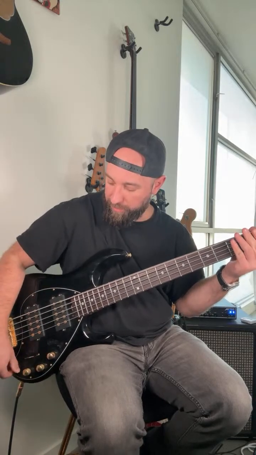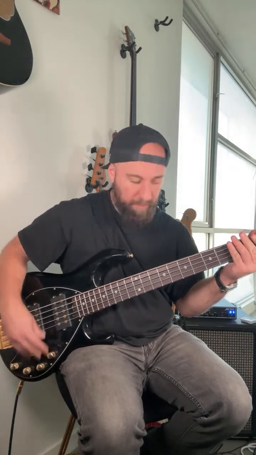You can get your bass to sound like a telephone, even the low ones. So fuck with the EQ. If you're piano playing, you can't really hear it that well.